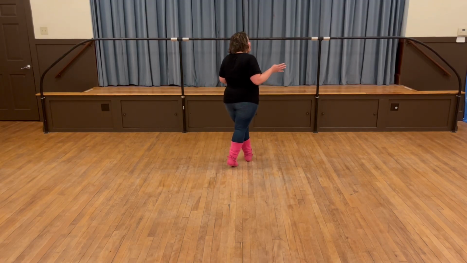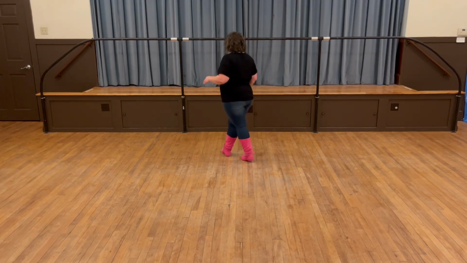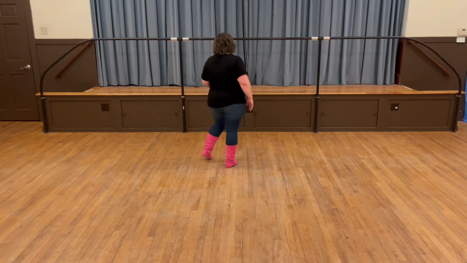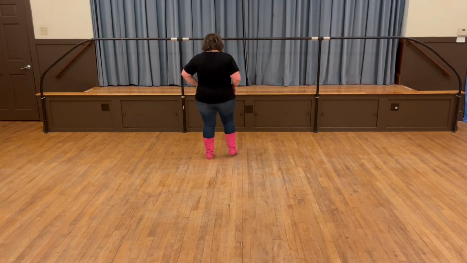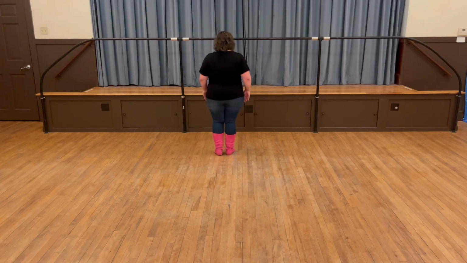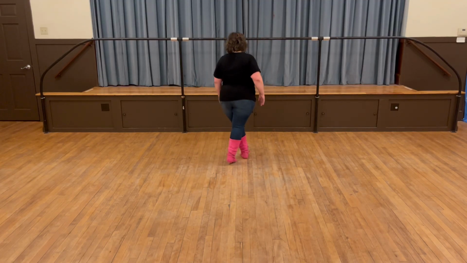We're now going to do a side rock cross, rock your right foot to the right side, recover onto your left, cross your right over your left. Now we're going to step out, out, cross, stepping your left foot out to the side, right foot out to the side, and then cross your left over your right. And that is section 1 of the tag. So let's try that with some counts. Weight is on your right, you're stepping forward. So it's 1, 2, and 3, 4, and 5, 6, and 7, and 8, and.